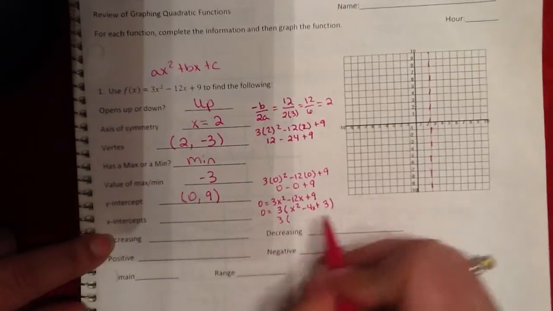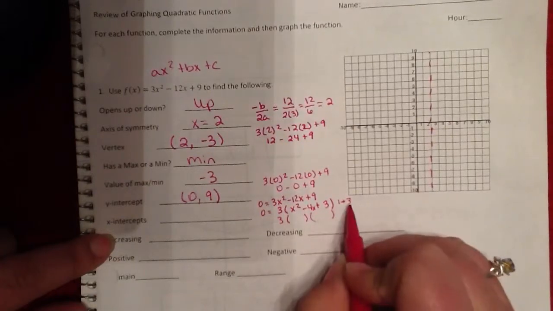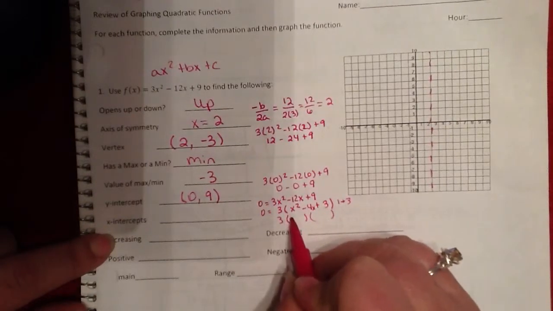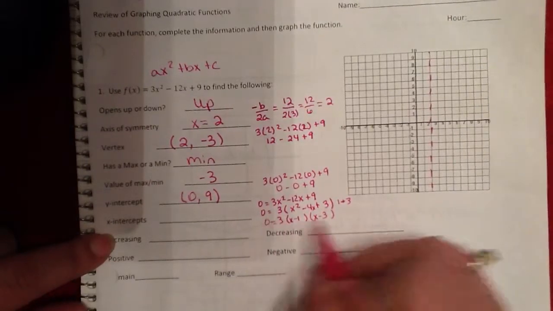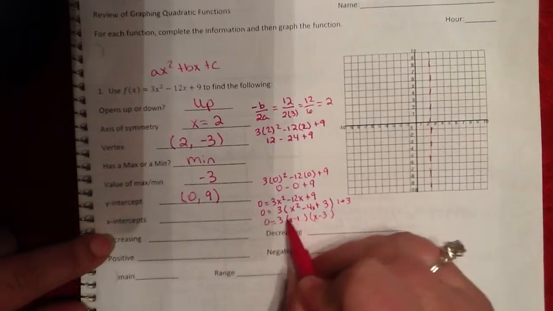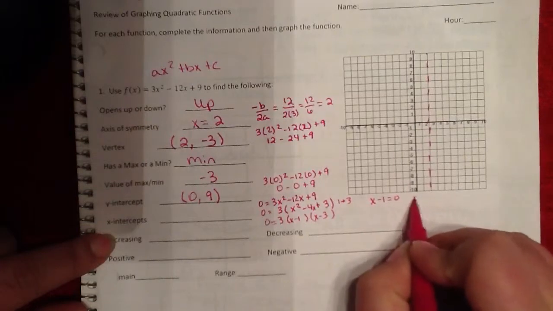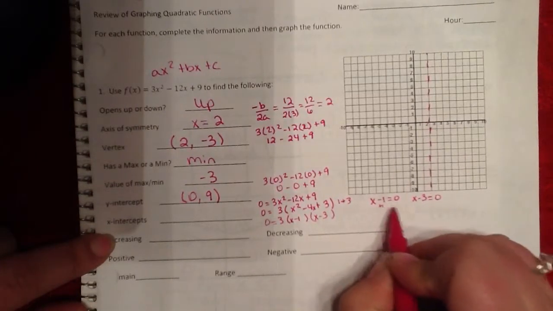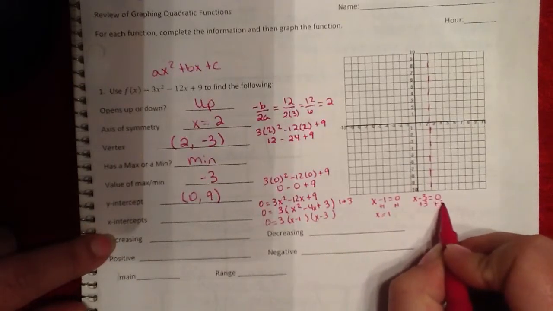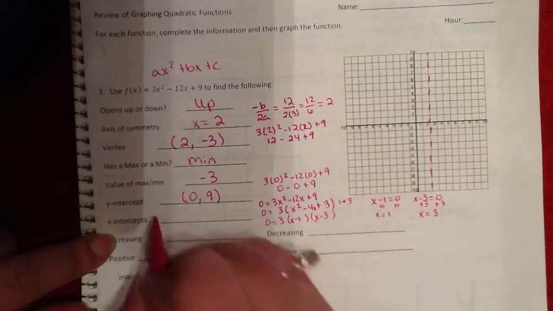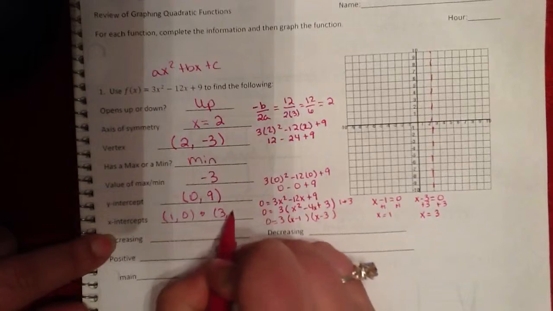Then I think about things that multiply to give me 3, 1 and 3, and how can they add to give me negative 4? Well, if they're both negative. And that's still equal to 0. So then the pieces that have variables, so this parenthesis and that parenthesis, I set equal to 0. So to get x by itself, I add 1 here, so x is 1. And to get x by itself, I add 3 here, so x is 3. So my 2 points are going to be (1, 0) and (3, 0).